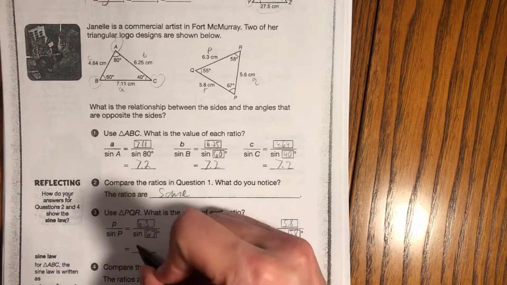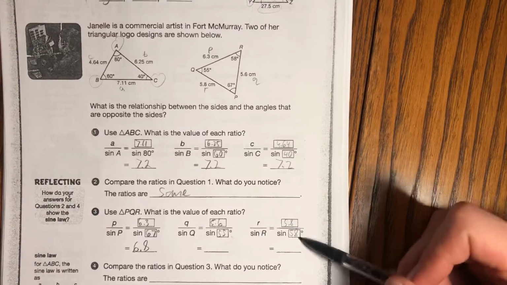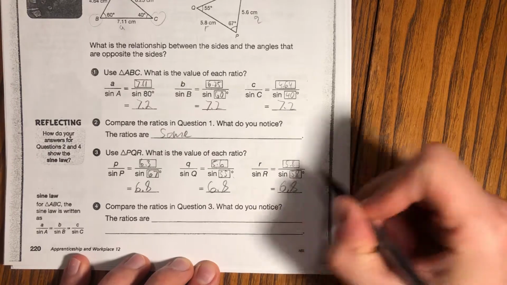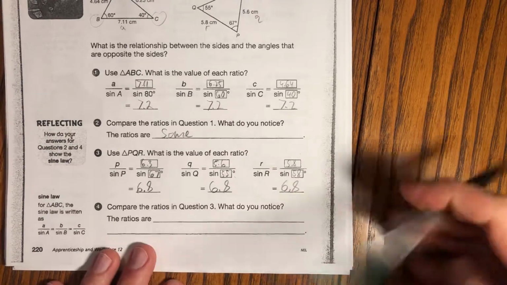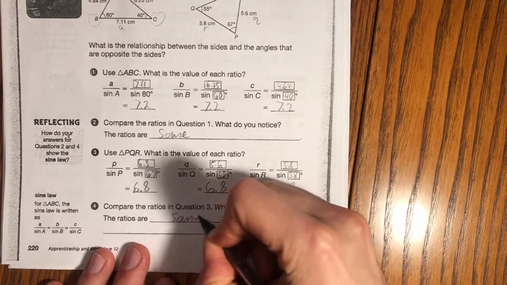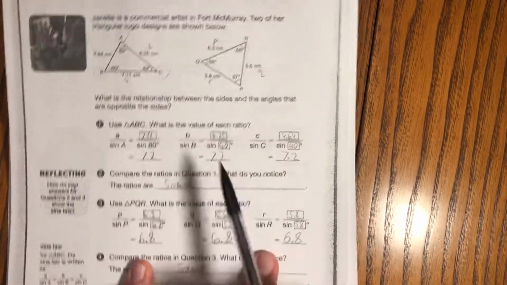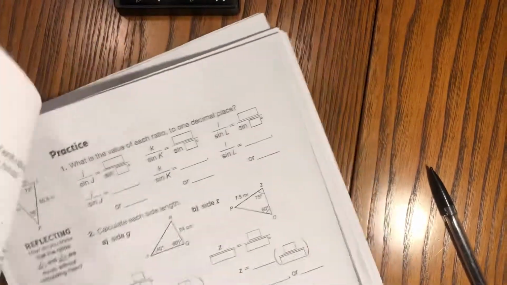You get 6.8. And if you pump out the rest on your calculator, they're all gonna be 6.8. They're identical. Compare the ratios, what do you notice? They're the same, again. And that's why you can use sine law to figure out the other ones that you don't get in questions. And I'm sure we're gonna get into that right away.